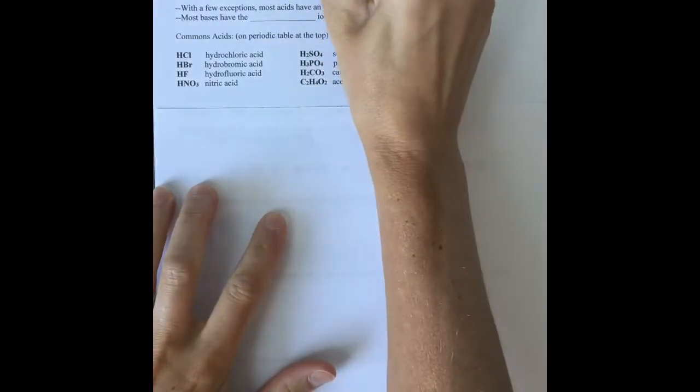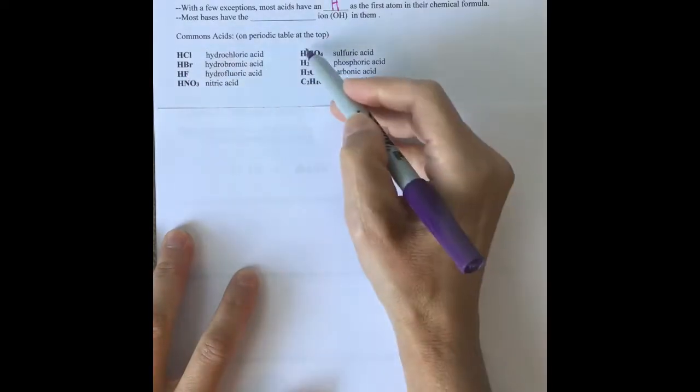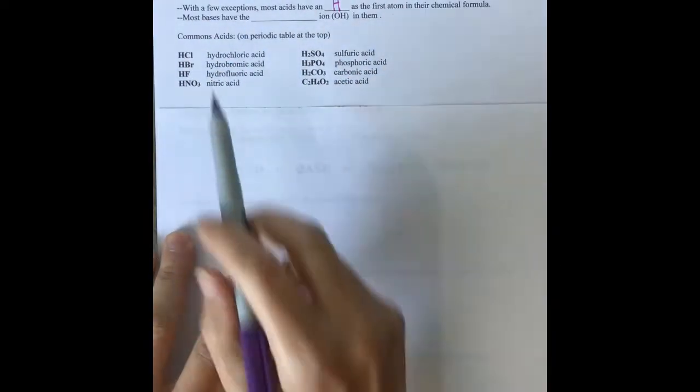Let's flip over to the back and look at some common acids and bases. The way that you usually know that you are looking at an acid is you're going to see hydrogen as the first atom in the chemical formula. I have a list of acids here, and notice that all but one of them have hydrogen as the first atom.